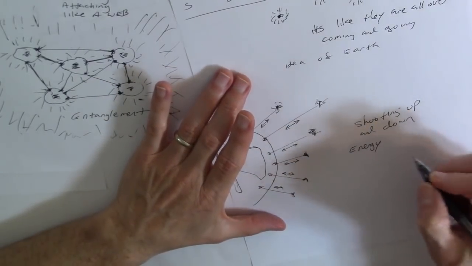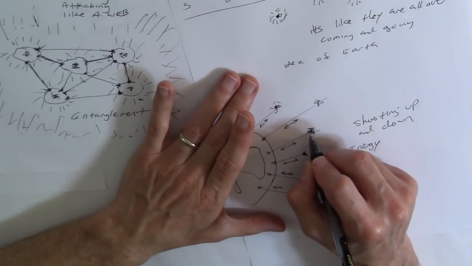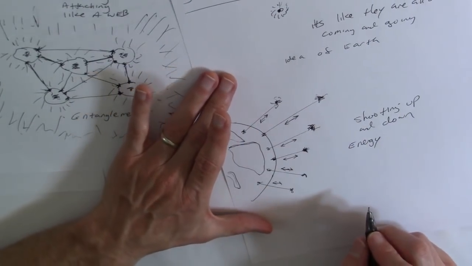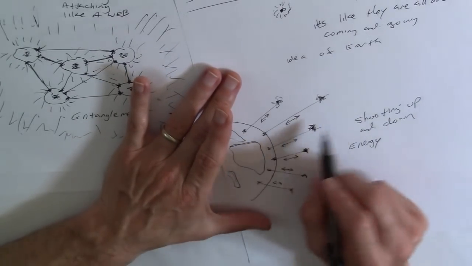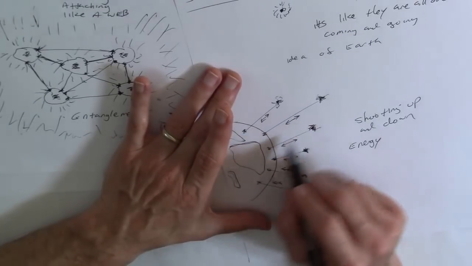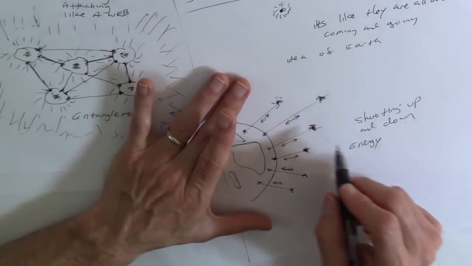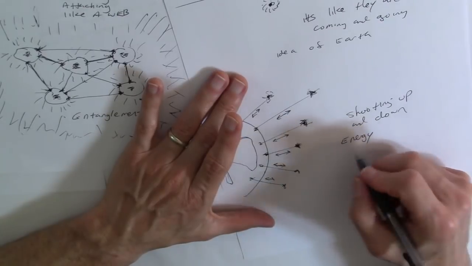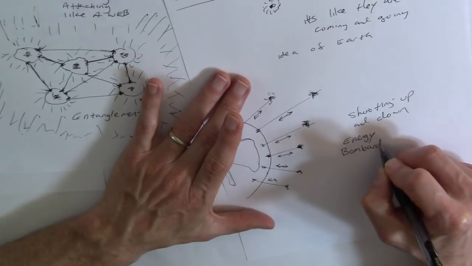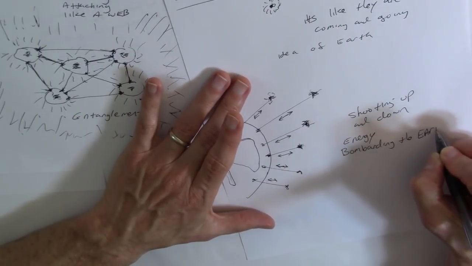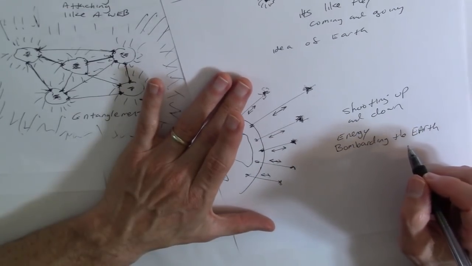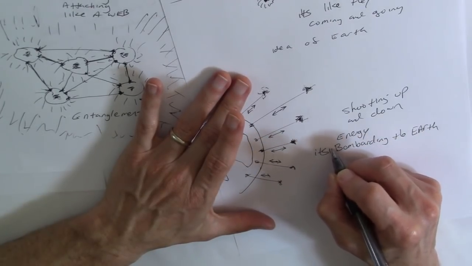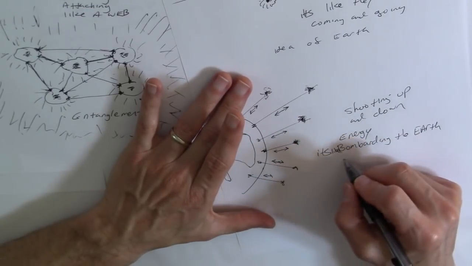Energy. Like bombarding the Earth. I'm gonna say it's like bombarding the Earth with cosmic rays.